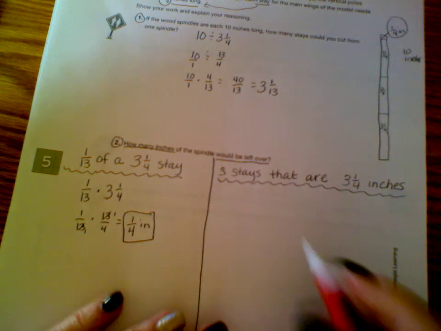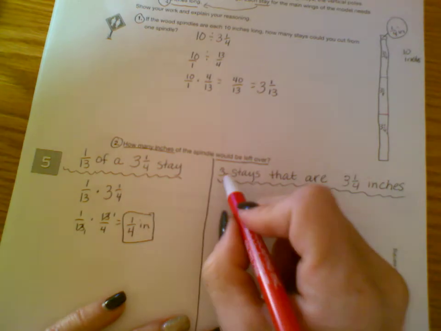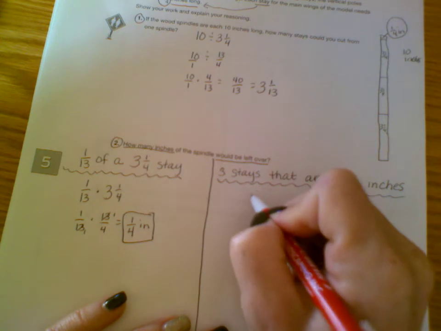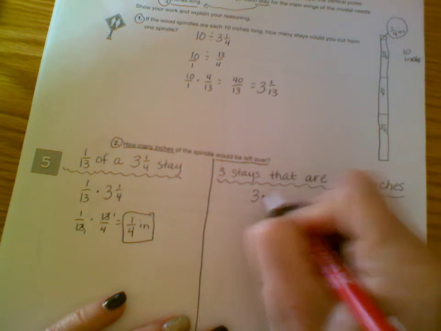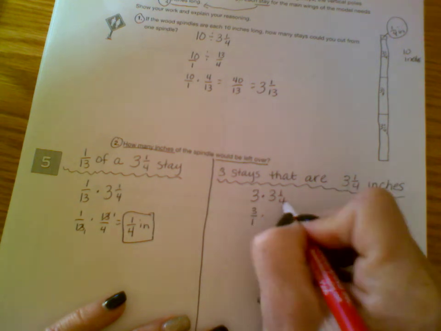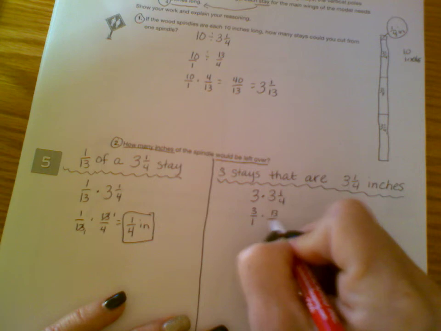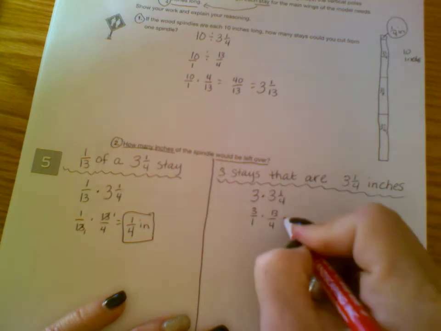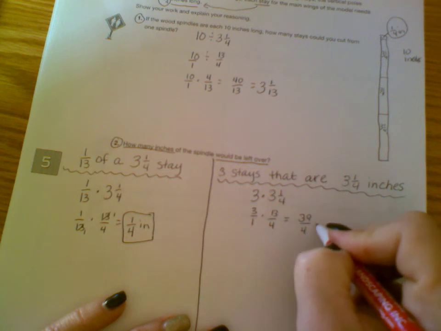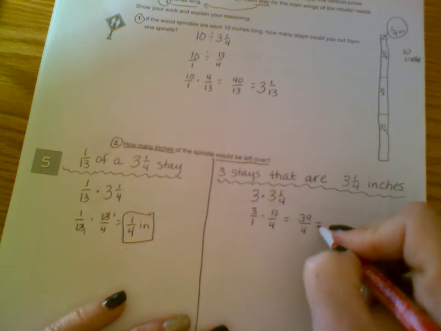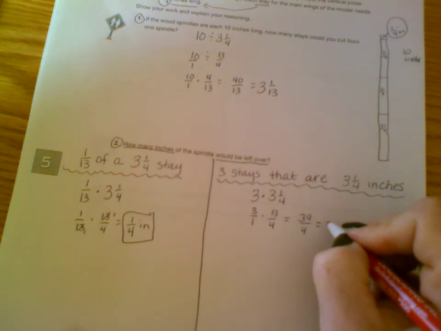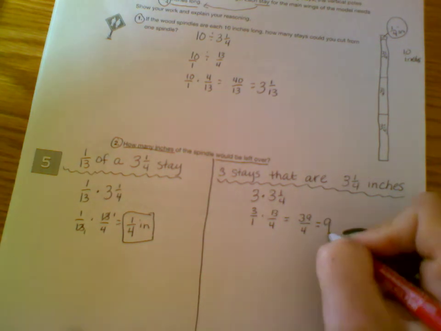I'm going to prove it another way. So I also could say that I have 3 stays that are all 3¼ inches. So 3 times 3¼. If I multiply these, 3 over 1 times 13/4, that gives me 39/4. 4 goes into 39 9 times, which is 36.